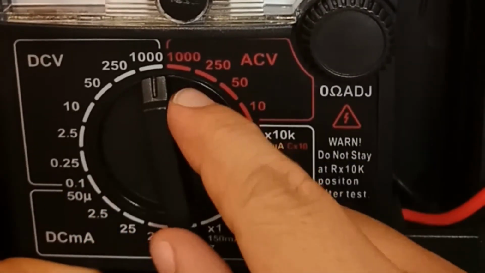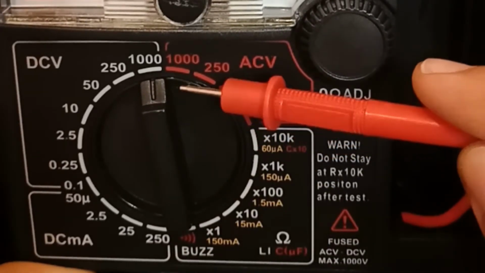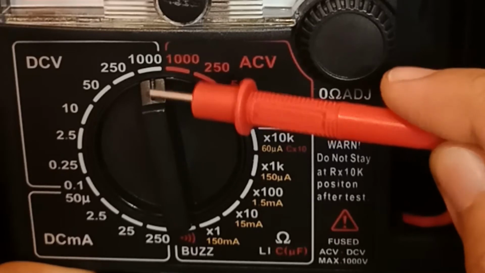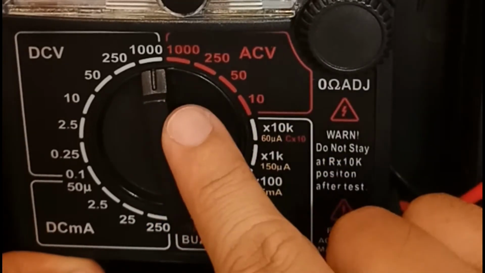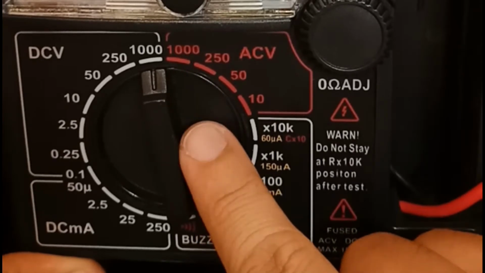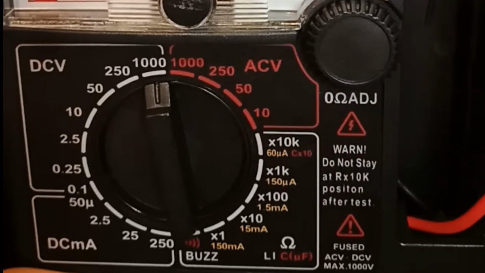So this is our range selector, and this is the pointer of our range selector. Always remember, in setting the range in analog multimeter, the pointer must point to the range that you want to use. This is the area for direct current voltage.